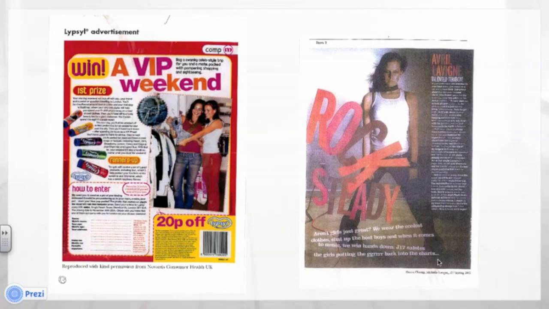Okay, so let's have a look at these two sources from an old GCSE exam. So we've got an advert for Lipsil on the left hand side, and then we've got a newspaper article on the singer Avril Lavigne on the right hand side. So if you want to pause this video, I want you to have a look at these two sources, and I want you to scribble down all of the presentational features that these two sources use, and I want you to also be thinking about why the designers have used those presentational features, thinking about your target market, who your audience is, and what the effect on the reader of those presentational features would be.